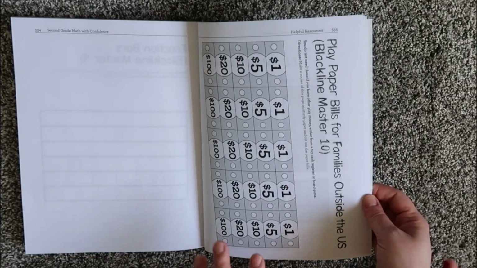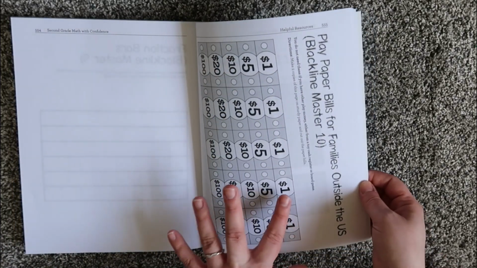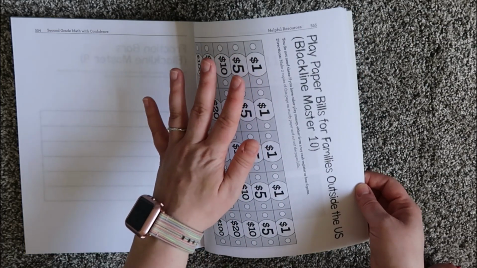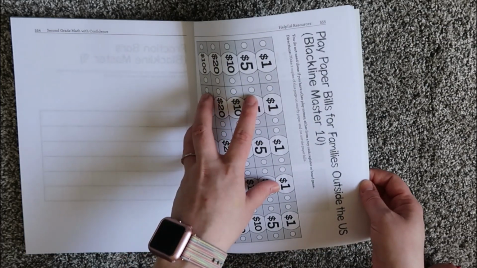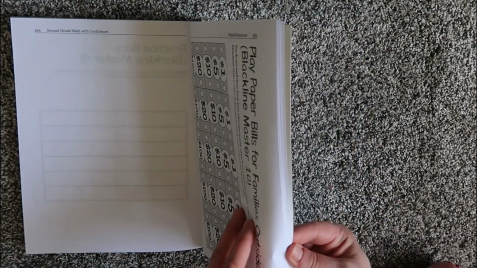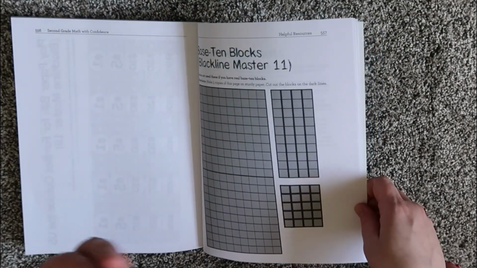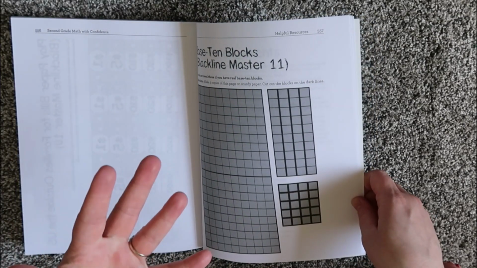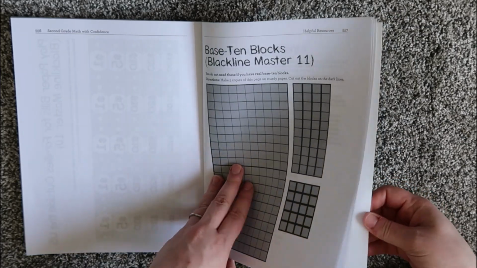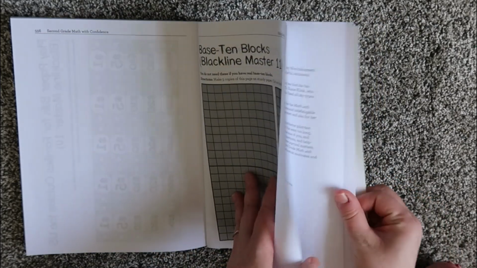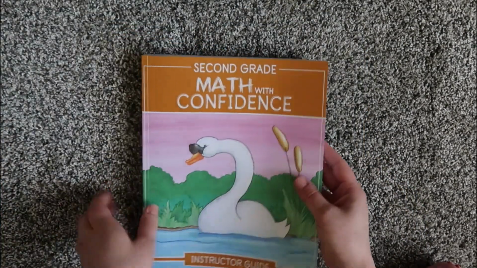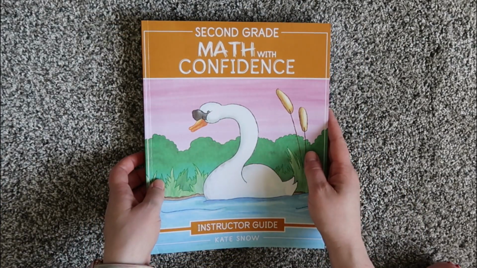Here is, so if you are outside the US, it's going to give you this so that you can use kind of what they're talking about, because they use that in place of like counters. Your base 10 blocks, so if you didn't want to have to purchase those. And then that is everything in the teacher's guide.